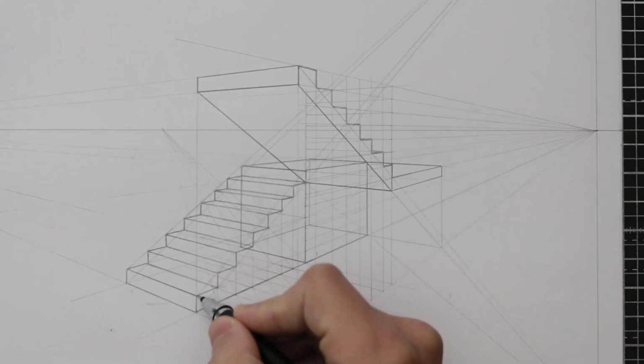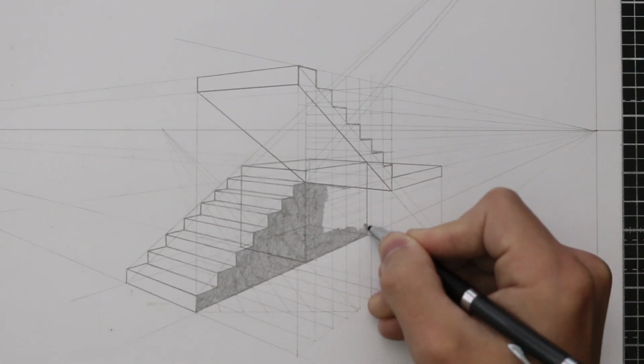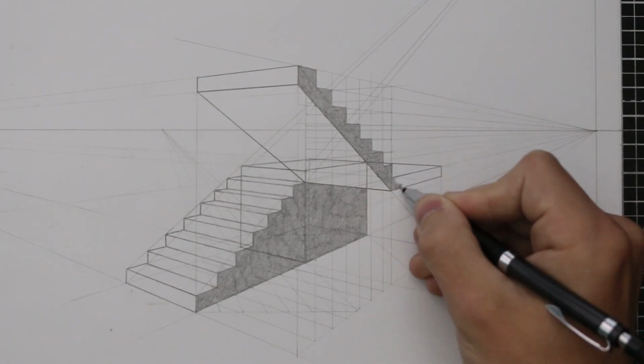So this was an episode on inclined planes, and there'll likely be many more examples of this in the future as we move forward with this series.